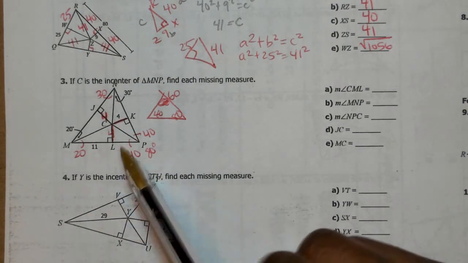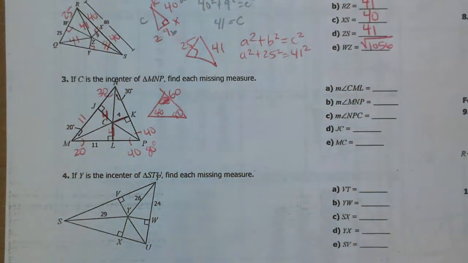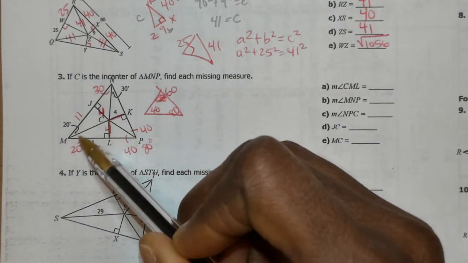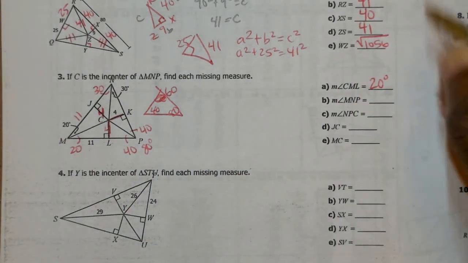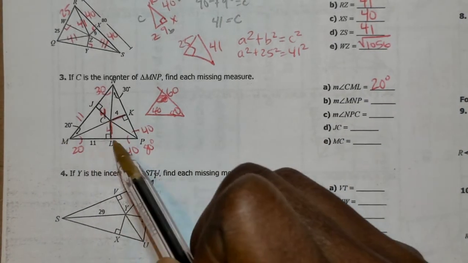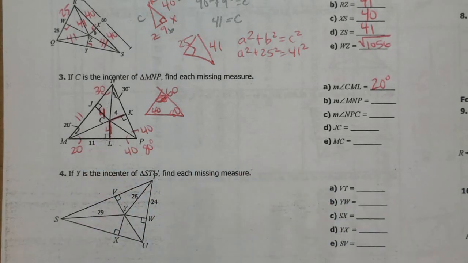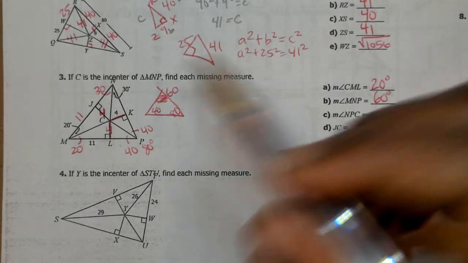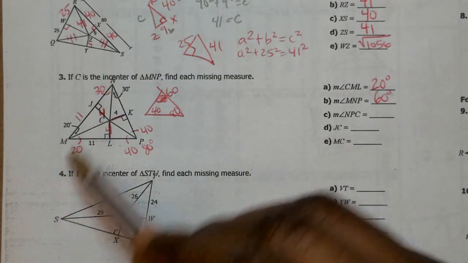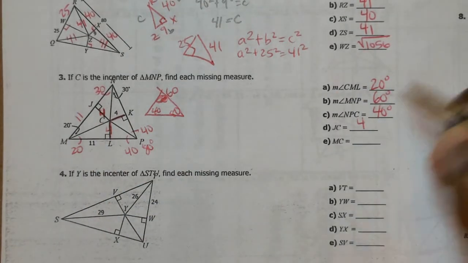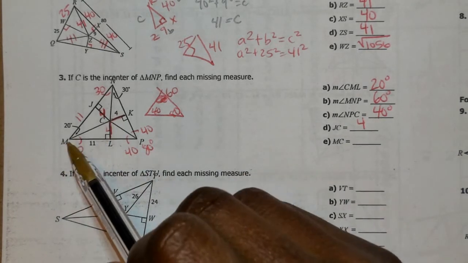Oh, and this 11 was given, which means this side is 11. Okay, so the angle CML outlines this angle, 20 degrees. If they were talking about the total angle, they would have called it JML. So CML means we're only starting here and drawing this angle. MP is the combination of these two, so 60. And NPC is 40. And JC is 4. So we only have to do the Pythagorean theorem once to find MC.